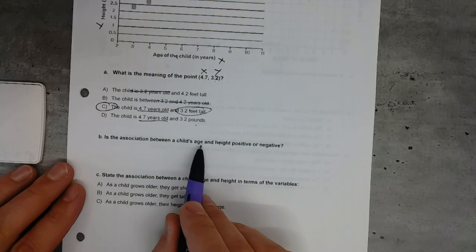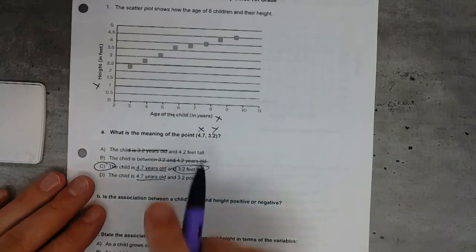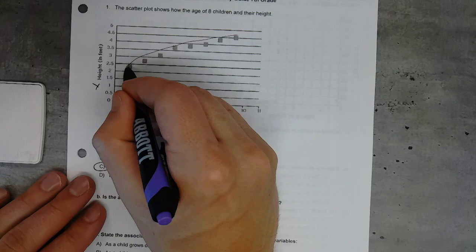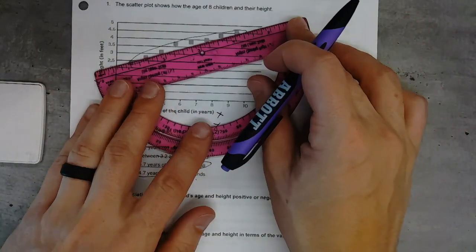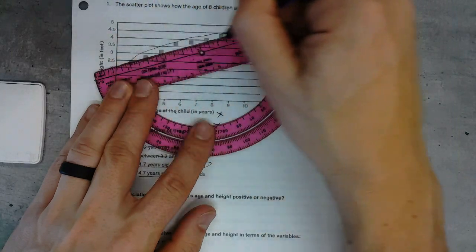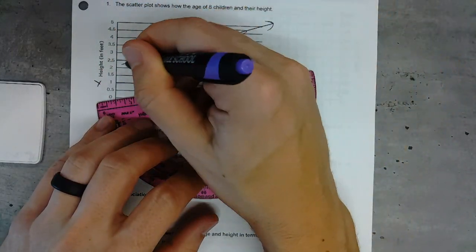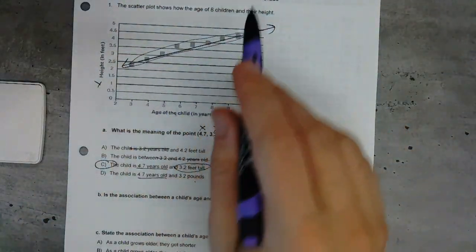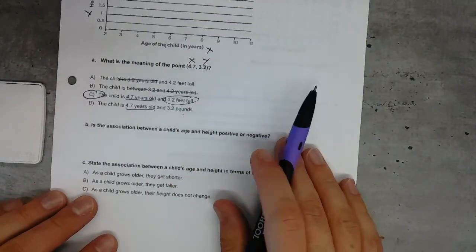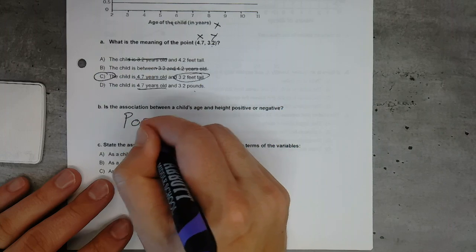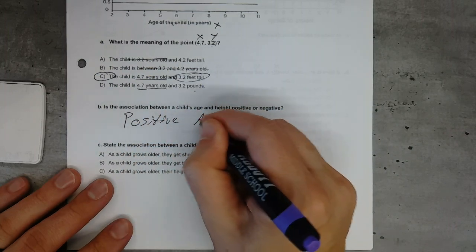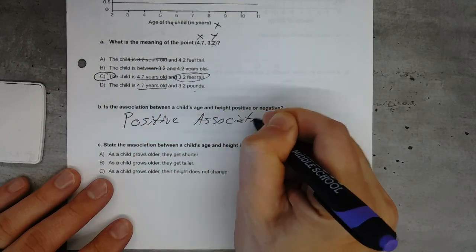Is the association between the child's age and height positive or negative? Let's look at our scatter plot. Remember, I can make an ellipse around that. And if I think of a line going through the middle of that, okay, generally it does do that. It increases. So that would be a positive association. Remember, that's also the type of slope that it would have. So we can say positive association.